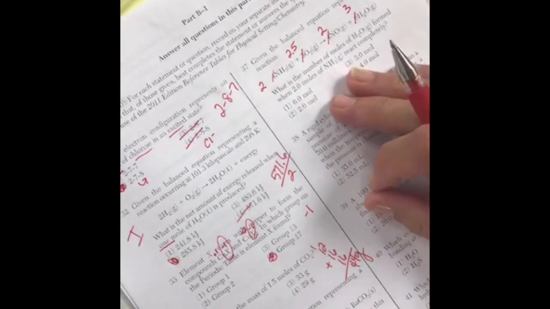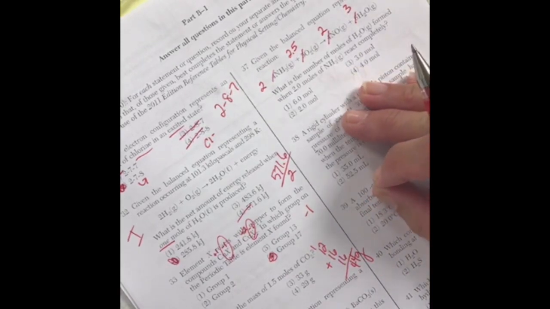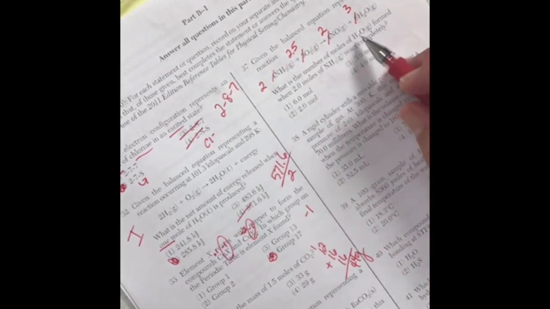So that's one way of getting the answer. If they give you something really simple, you can adjust the recipe. So how much water would be formed? 3 moles. But then I'm also going to show you, I could also do given times want over have. So I am given 2 NH3s. I want H2O, and I have NH3.